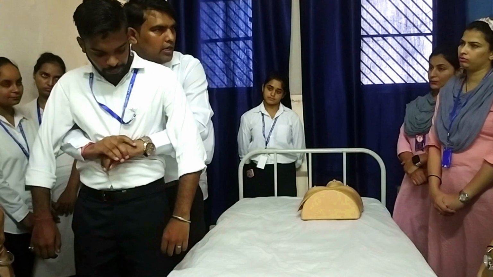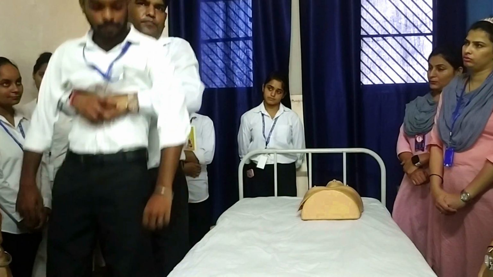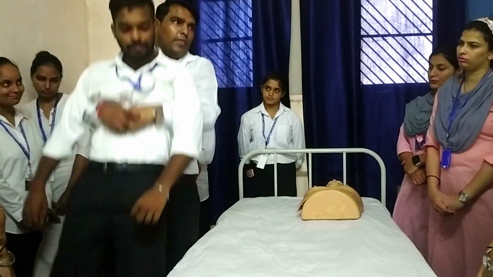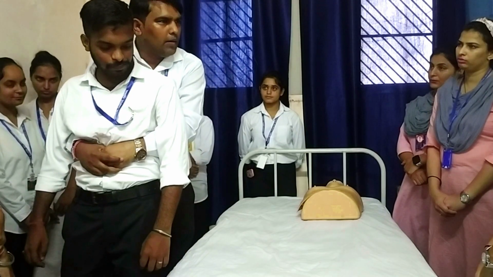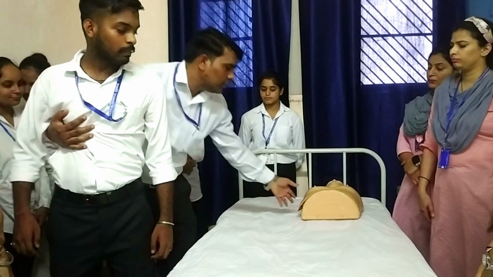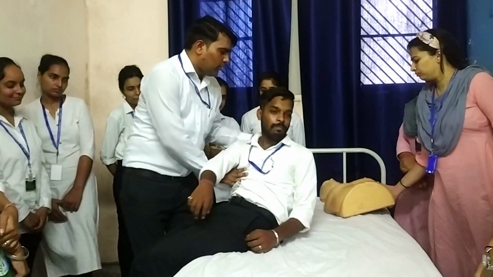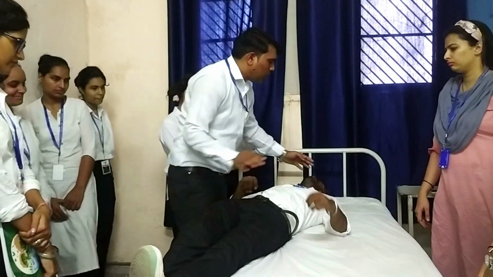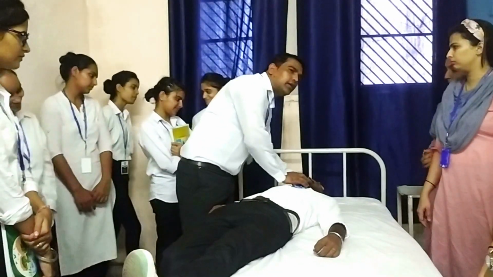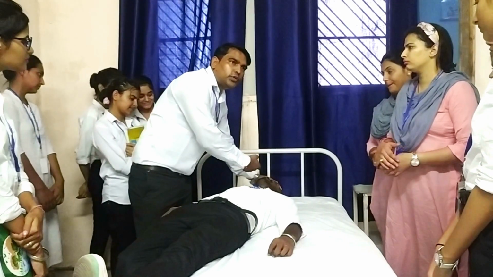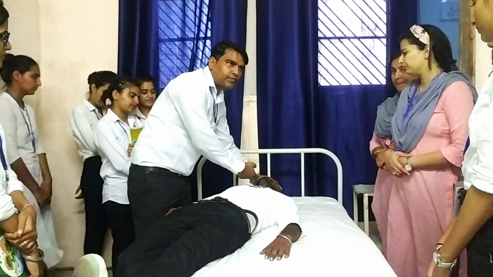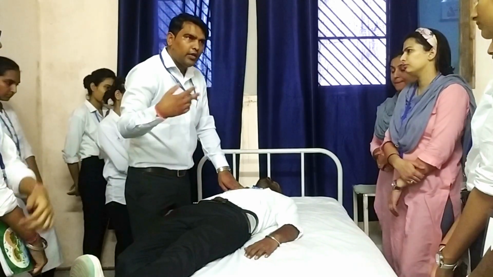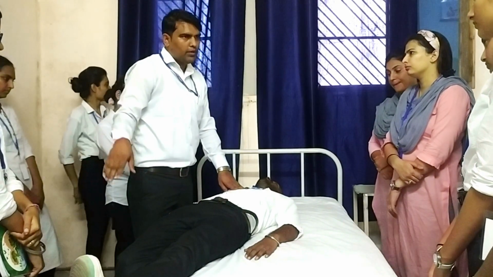Like this, we have to lift the patient 3 to 4 times, and immediately after lifting, provide the supine position on the bed and open the mouth, and if there is a foreign body then we have to sweep it out. Clear? If the foreign body is not removed, then again we have to do the same procedure.